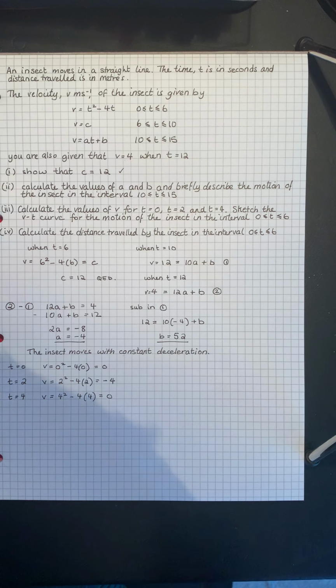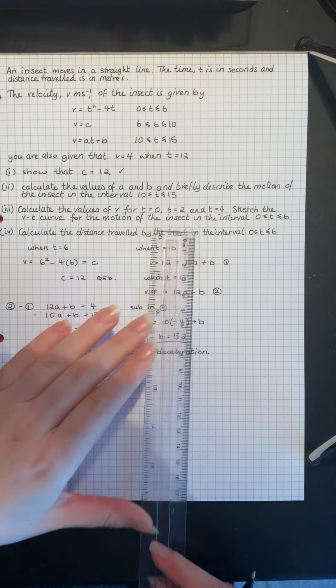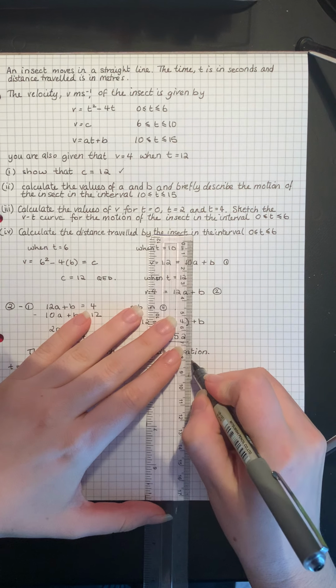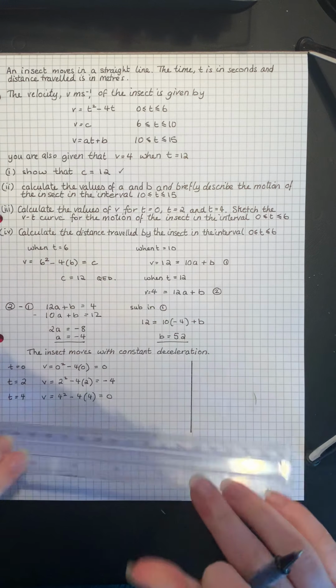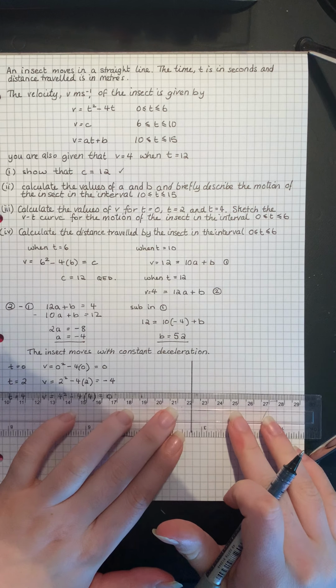Okay, then if we're going to sketch the curve, we want to draw my axes here. Okay, I don't need too much on this side because I'm only going between 0 and 6.